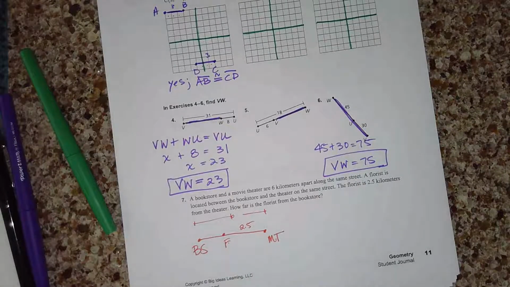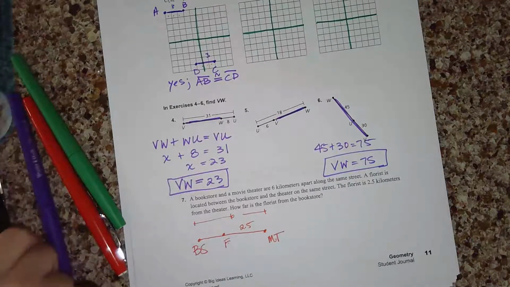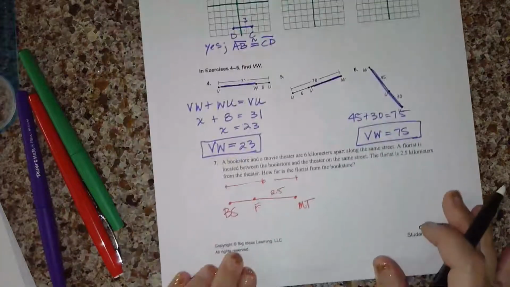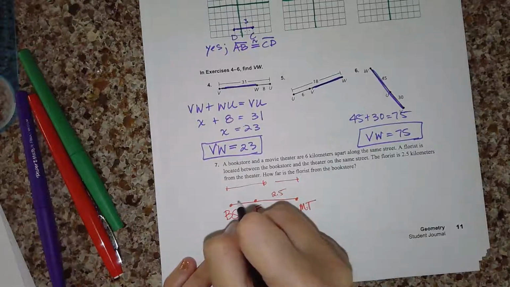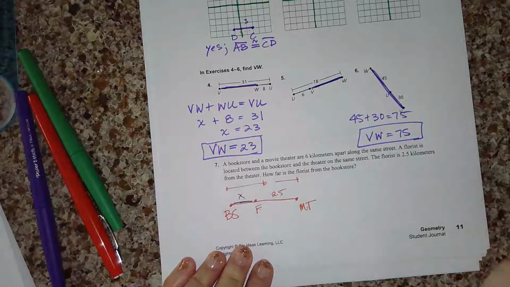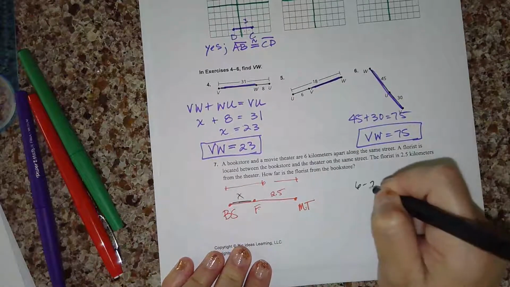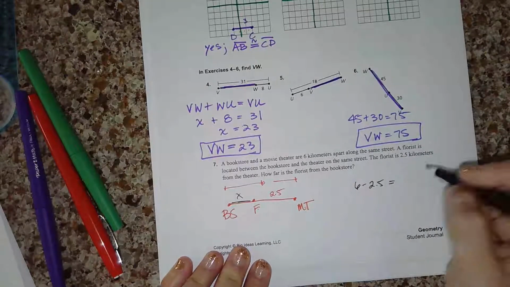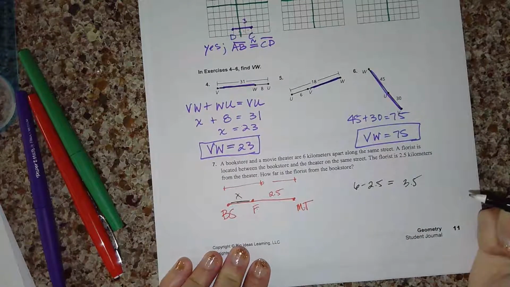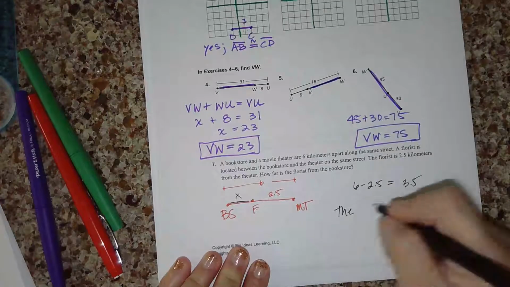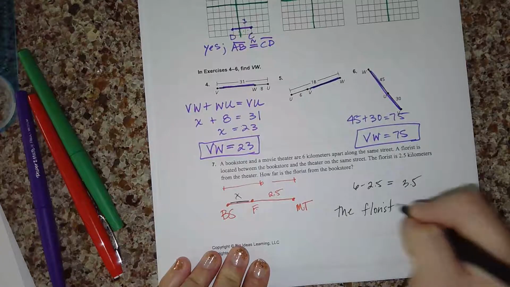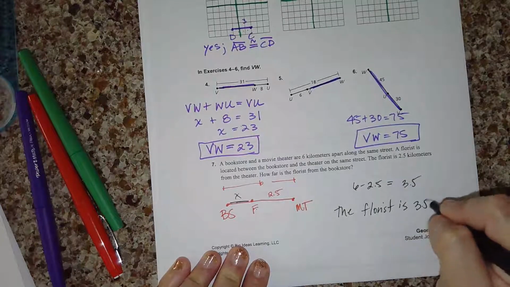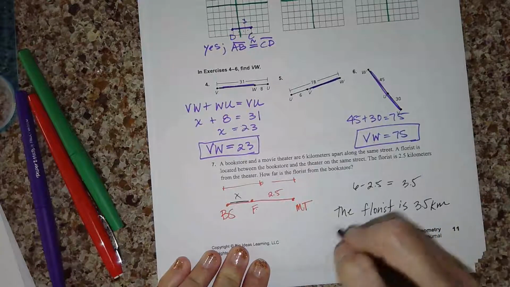All right, so obviously the math here isn't all that challenging. It's more about getting the picture correct. And so when you look at this, you are solving for this length here. So essentially what you're doing is you're taking 6 and you're subtracting 2.5. And so you get 3.5. So you'd say the florist is 3.5 kilometers from the bookstore.